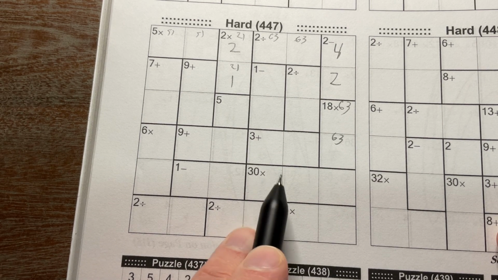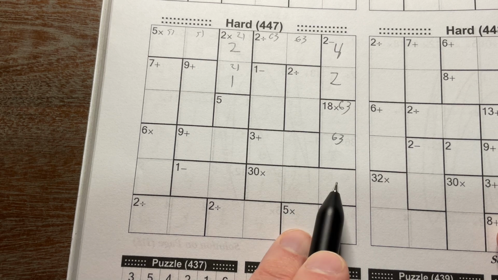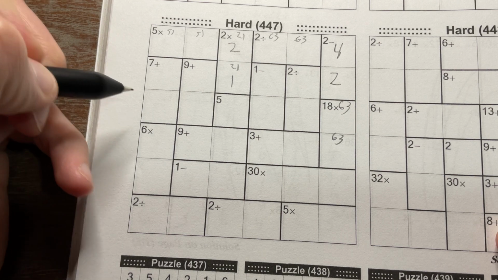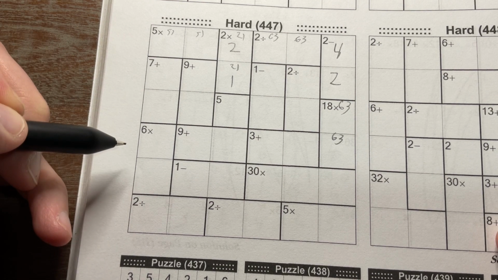this could be 6 and 5. If this is 1, this could be 5. This is 5, this could be 6 and 1. So that's not really much help there. Not a problem. We don't have to solve it all in one move.